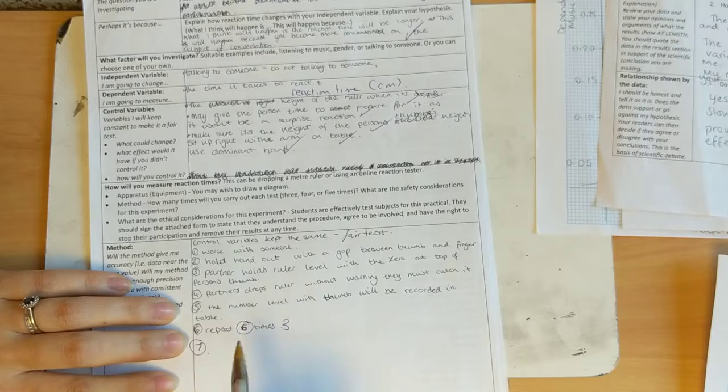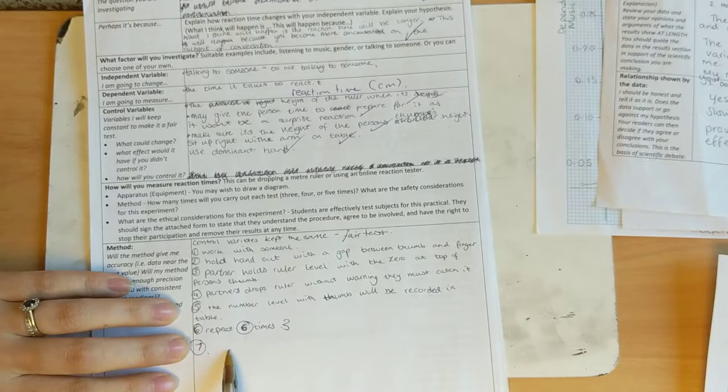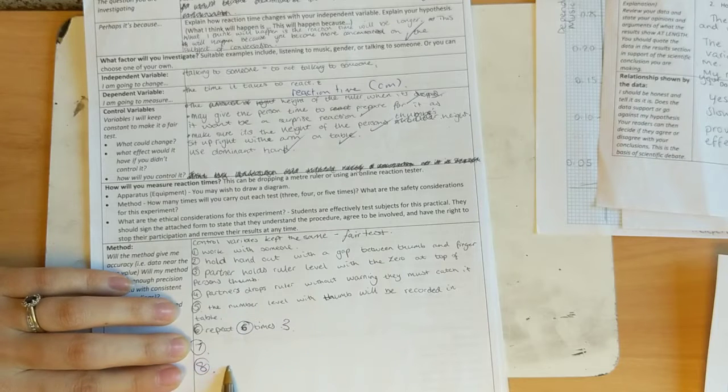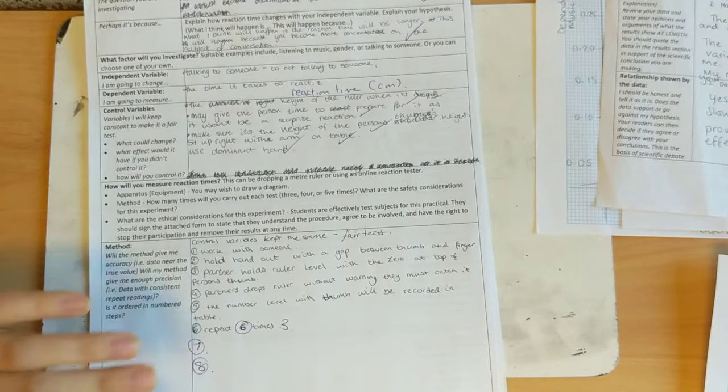Have you said that the person's going to be talking? No talking. So what you need to do is say, now repeat steps 1 to 6, providing a distraction of talking to them. That's what you need to put in there. When you're finished, then do step number 8. Calculate the mean reaction time in centimeters, and use a conversion table to turn this into a time in seconds. And then those can be compared, can't they?